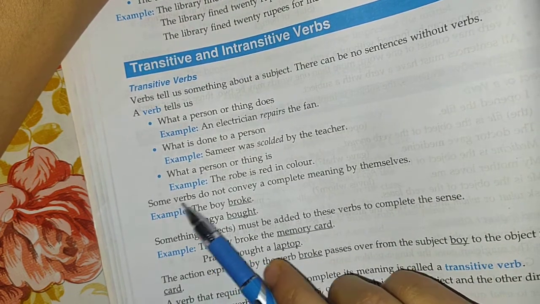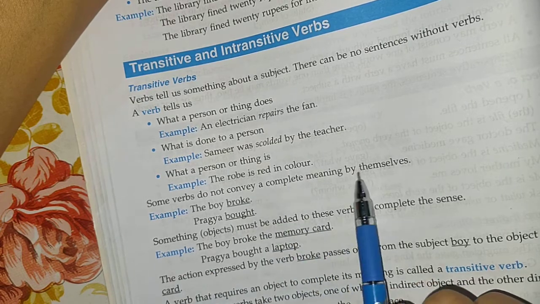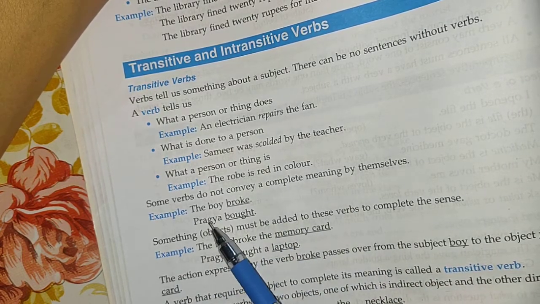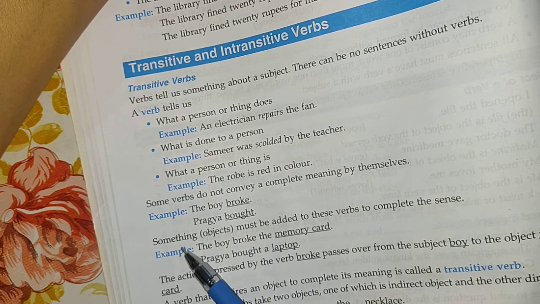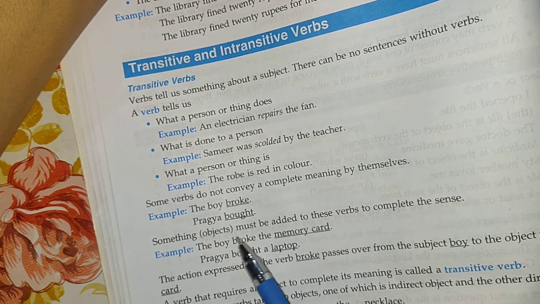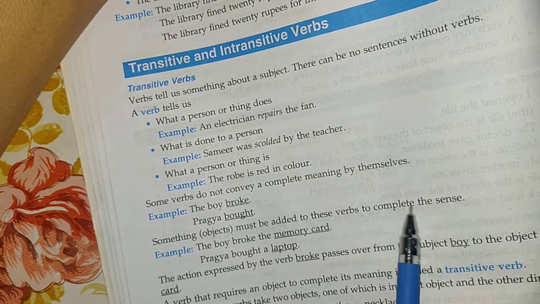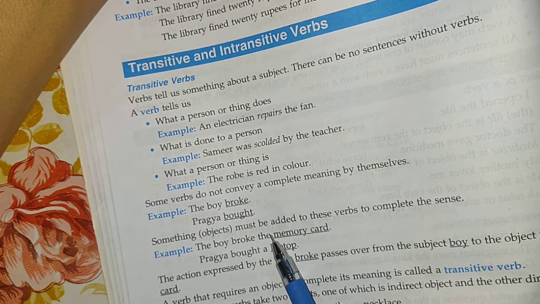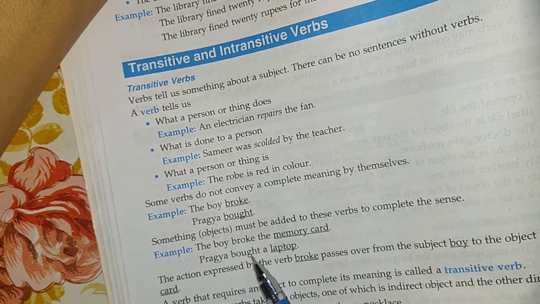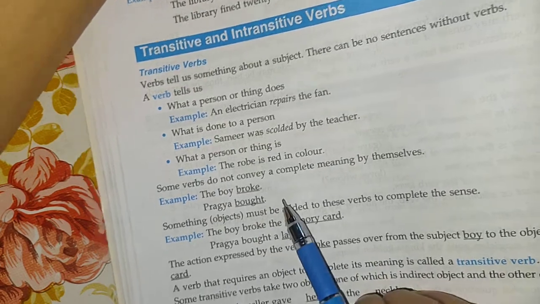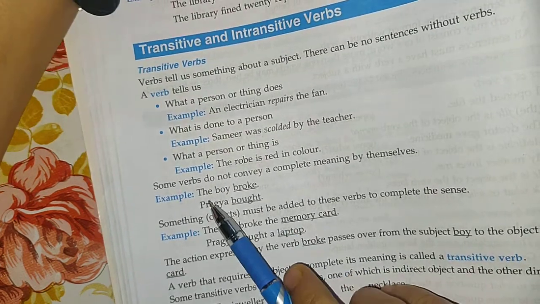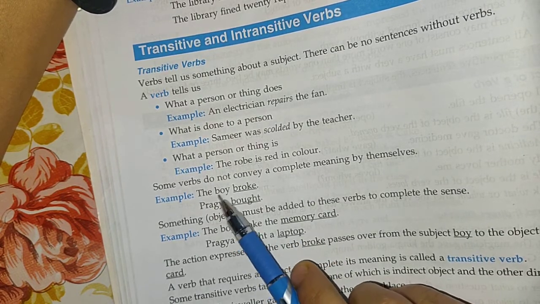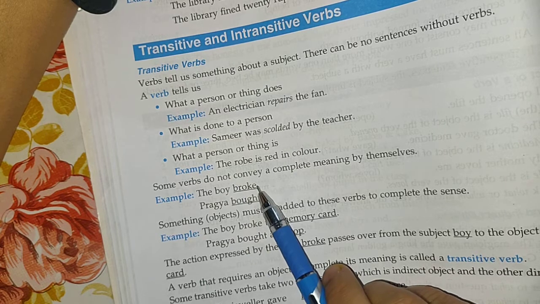Some verbs do not convey a complete meaning by themselves, like the boy broke, Pragya bought. Objects must be added to these verbs to complete the sense. For example: the boy broke the memory card, Pragya bought a laptop. Now in the first example, the boy broke is your verb here.